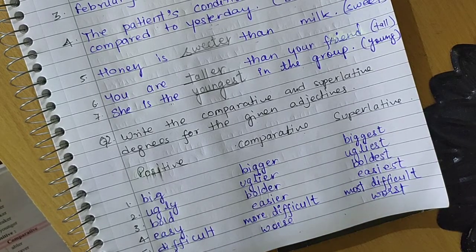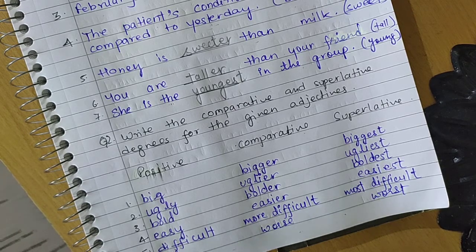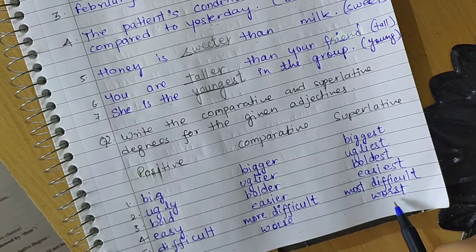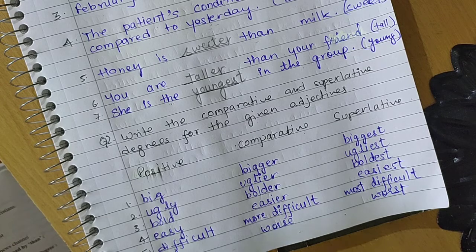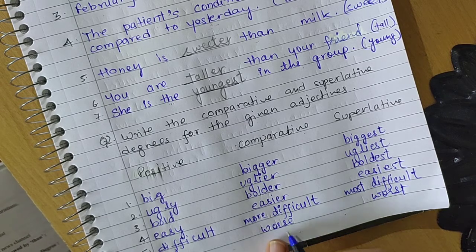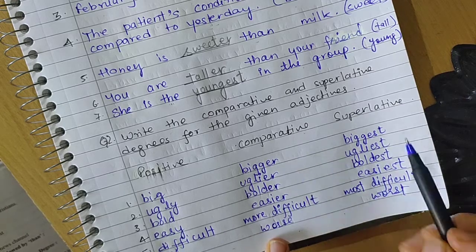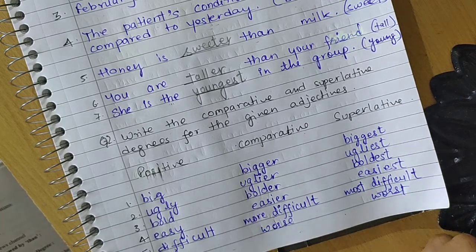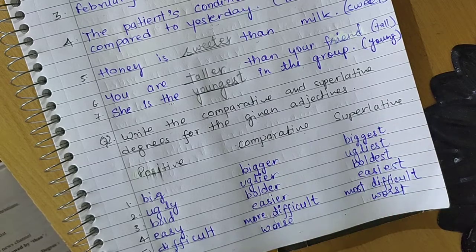Ill is also a word which we use like bad. For bad and ill we use worse for the comparative and worst for the superlative. So ill is an irregular form of adjective where we don't use er or est; we use a different set of words to make the comparative and superlative of this kind of positives.